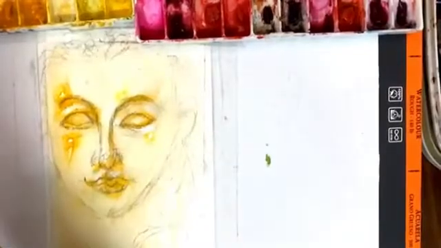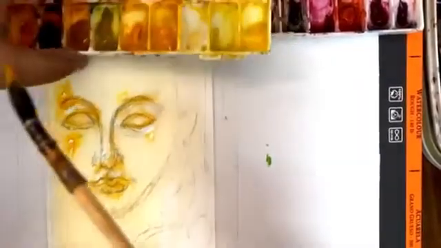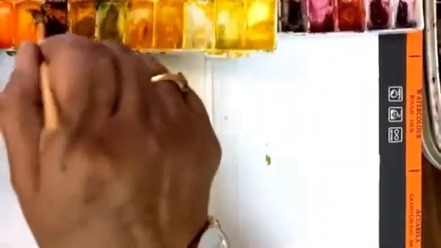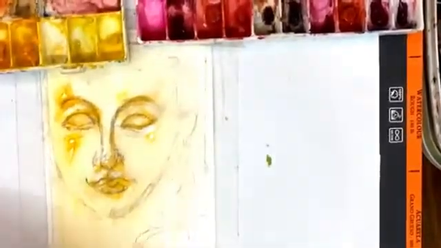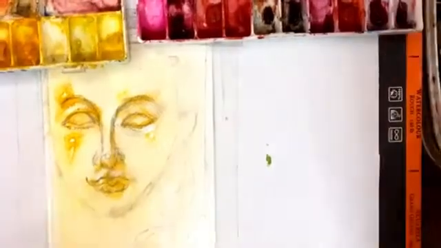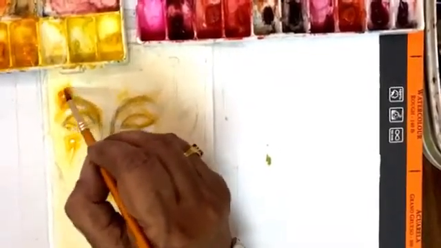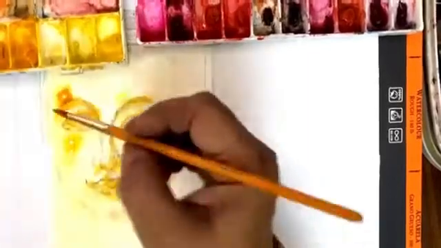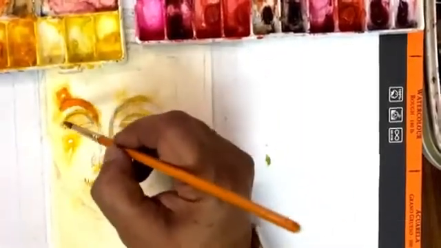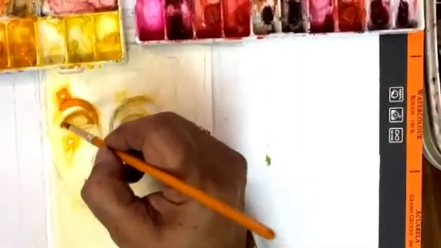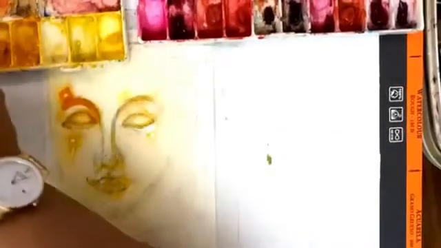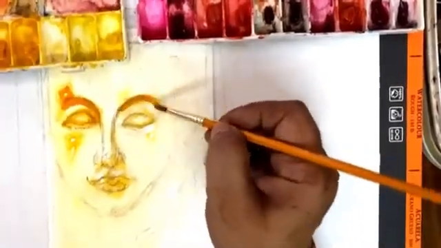Now the next is I'm using here. Next is this orange. All the dark areas, all darkly shaded areas.